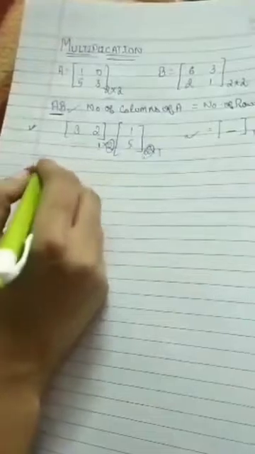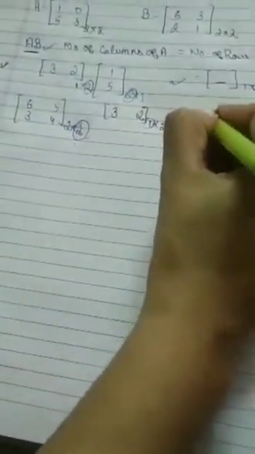Next, another example. Suppose this is a matrix of 2 rows 2 columns, and this is a matrix of 1 row and 2 columns, right? In this case the number of columns is 2 and the number of rows is 1. Both are not equal. So multiplication is not possible. Why is it not possible? Because the number of columns of the first matrix is not equal to the number of rows of the second matrix. If it is not possible, that means we cannot calculate the multiplication, or we cannot calculate AB.